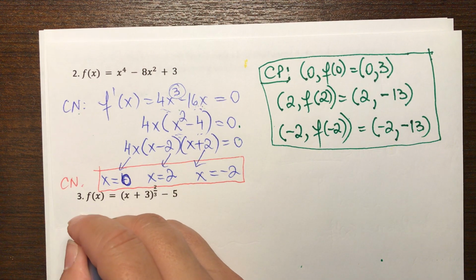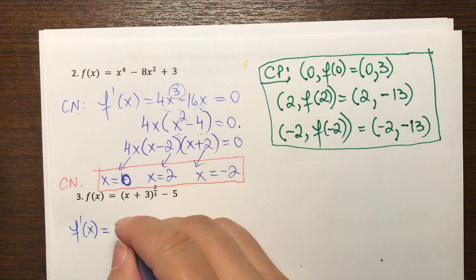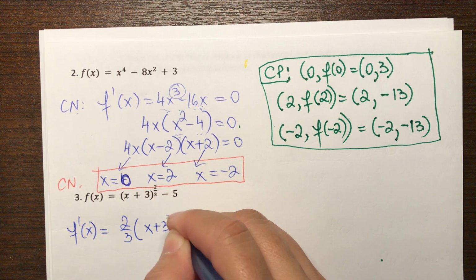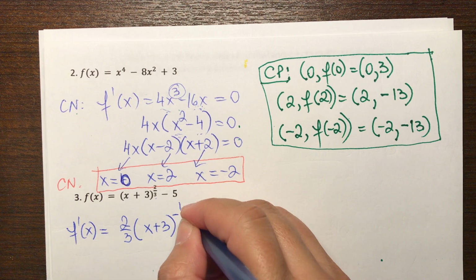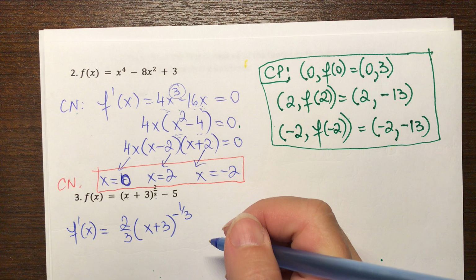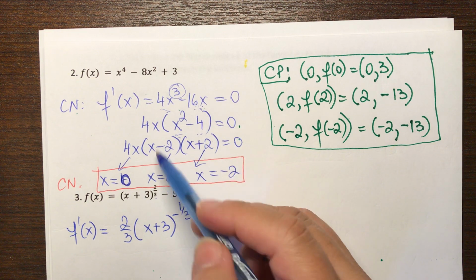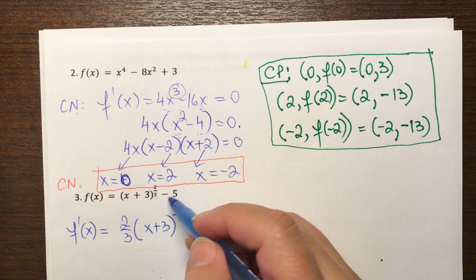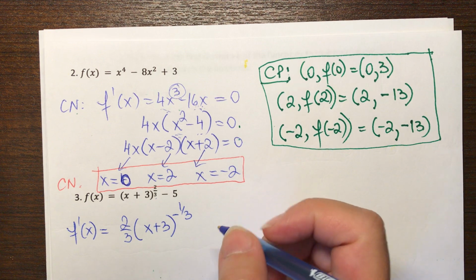So let's find the derivative of this function. Well, that's a 2/3 that's coming up front. x plus 3 to the 1 less than 2/3. We know how to take derivatives, right? Plus, on top of all the algebra, you should already know as well. And what's the derivative of negative 5? That's 0.